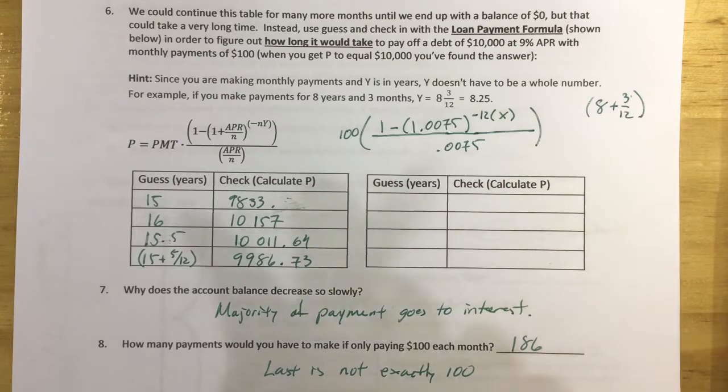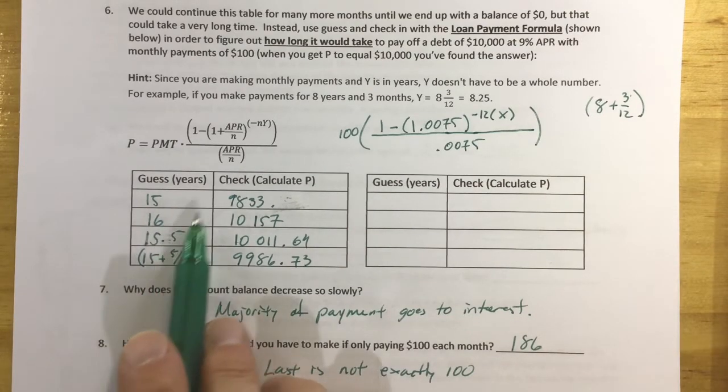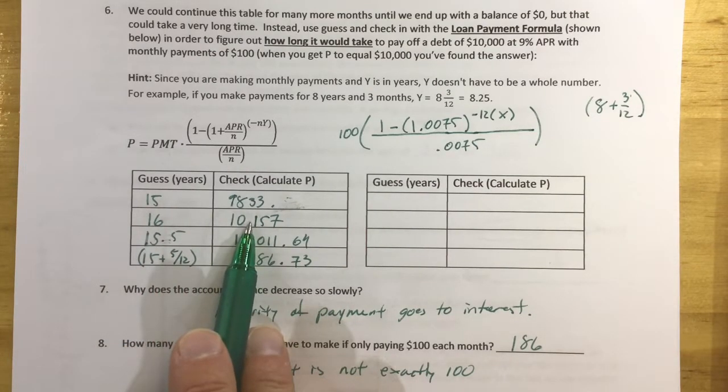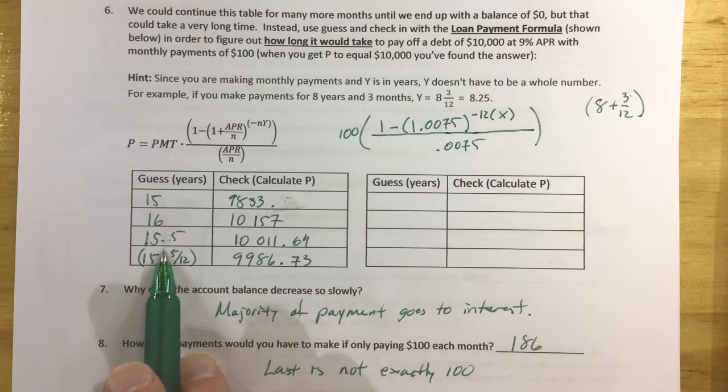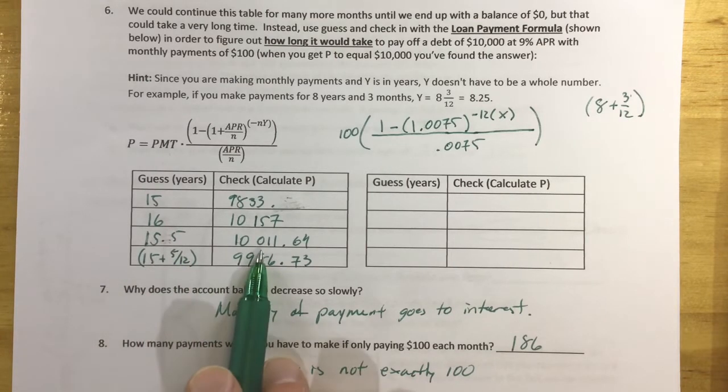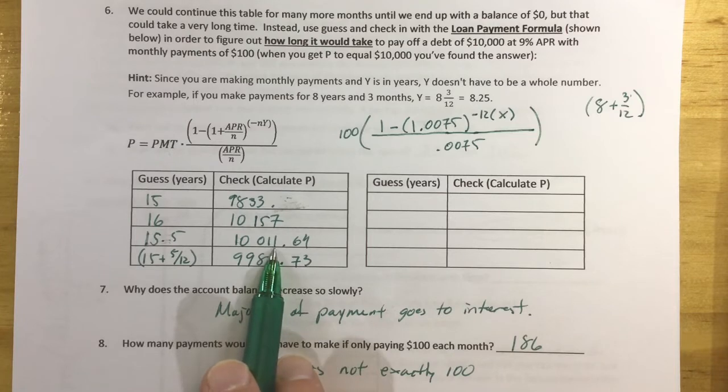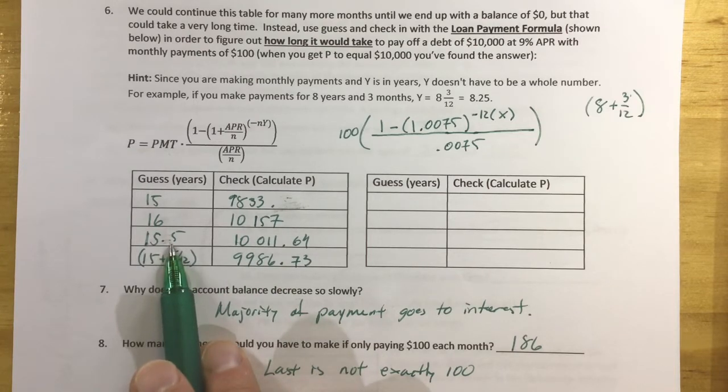So anyway, what I did, I knew it was between these two values. So I split the difference at 15.5 because that's 6 months. I thought that was an easy one to type in, and found that that was too high for the 10,000 by just a teeny bit. Okay, so what I wanted to do then was back off 1 month because it's only over by $11. So if 15.5 is 6 months, 0.5 is 6 months over, then I wanted to do a 5/12.